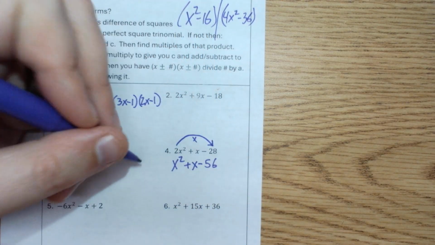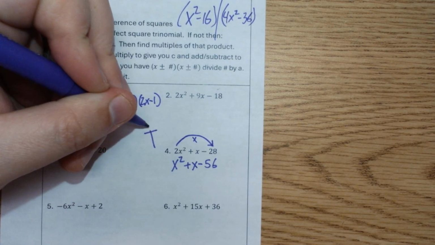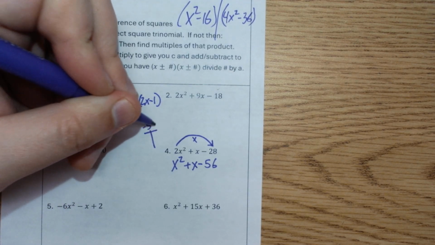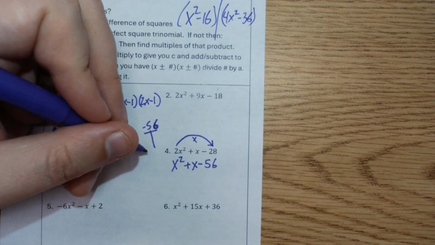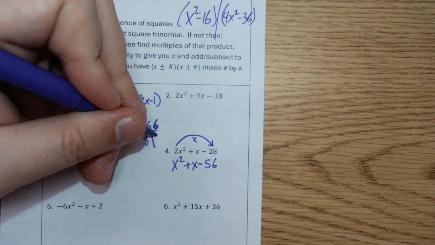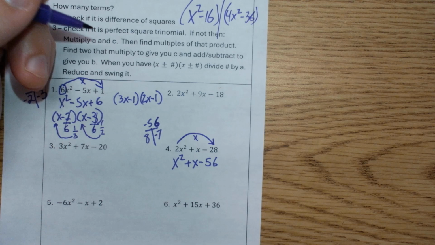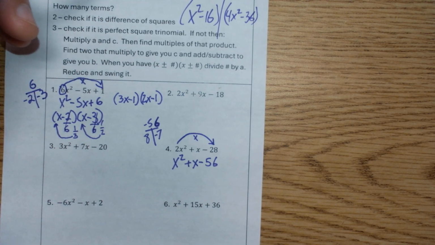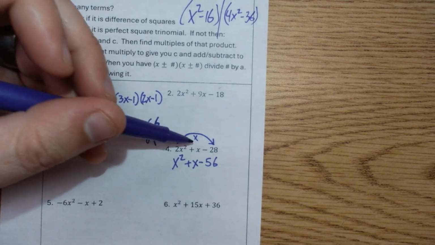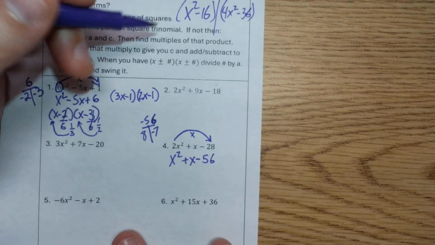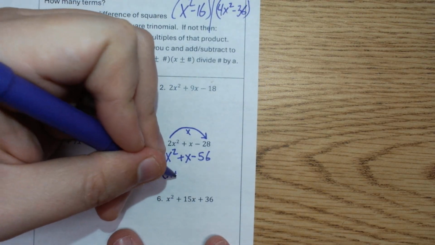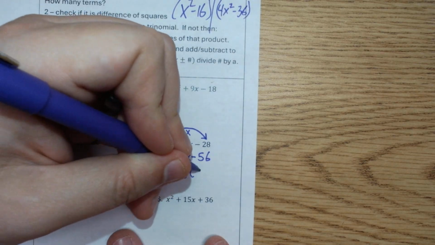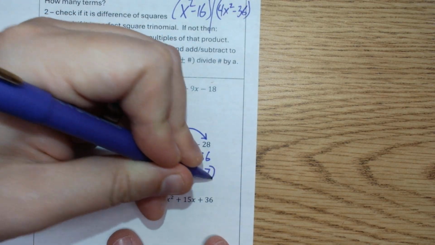And so I need something that multiplies to negative 56 that adds together to get 1. And what happens there is if I do 8 times negative 7, that gets me negative 56. 8 minus 7 gives me the positive 1 in the middle. So x plus 8, x minus 7.